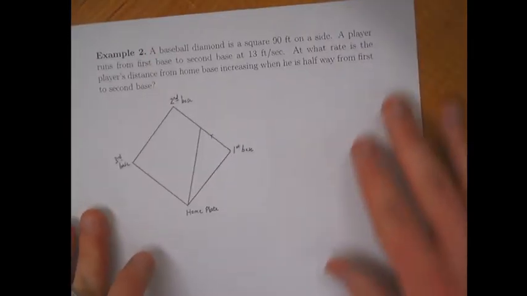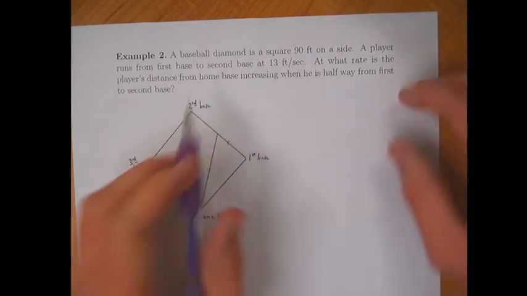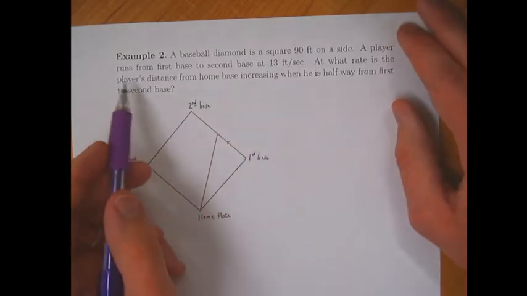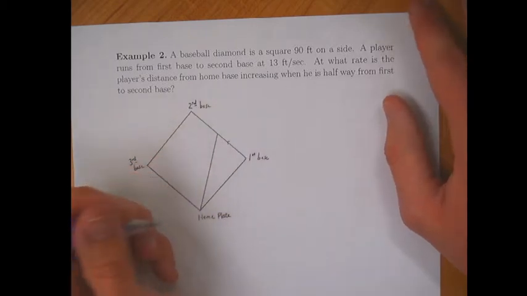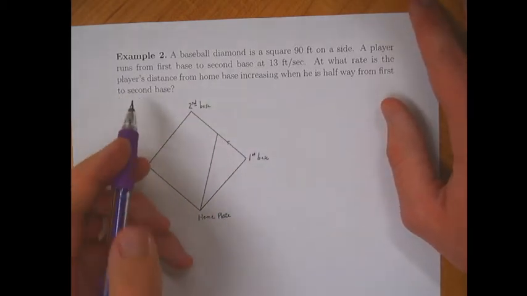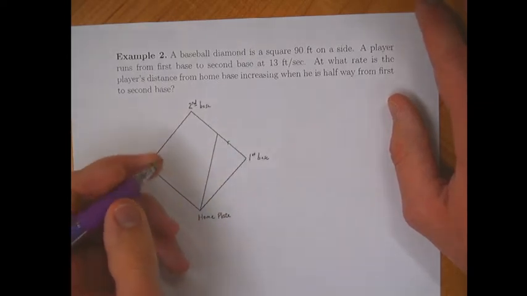Okay. All right, so example 2, we have, in this case, a baseball diamond is a square 90 foot on one side, and a player runs from first base to second base at 13 feet per second. At what rate is the player's distance from home base increasing when he is halfway from first to second base?